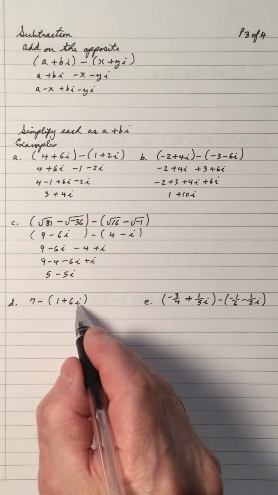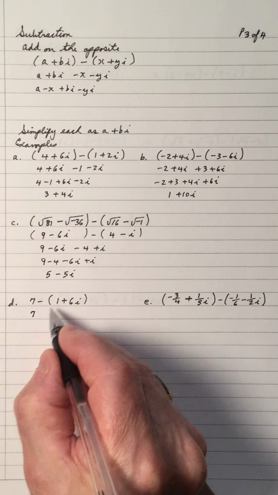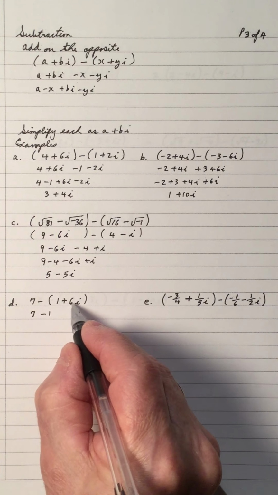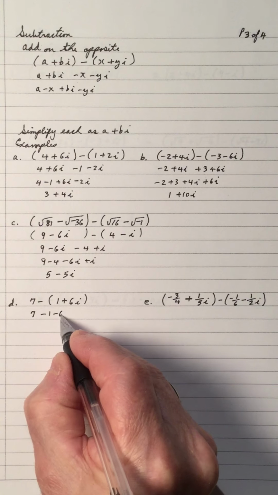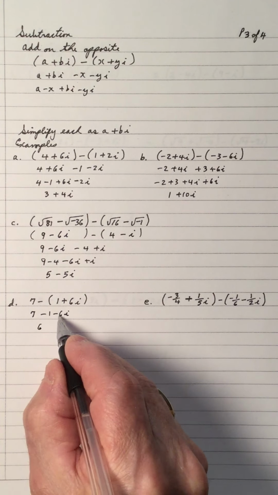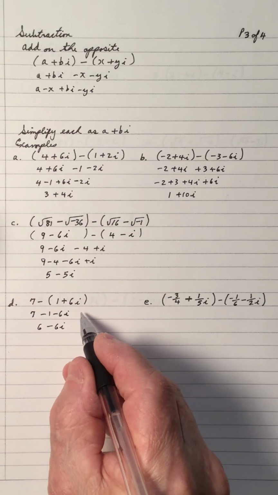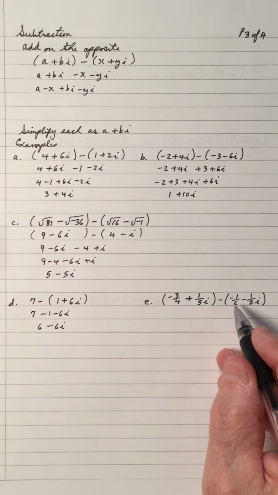D, we're subtracting, so we add on the opposites. The opposite of 1 is negative 1. The opposite of plus 6i is minus 6i. And the reals are together, so that's 6 minus 6i. Minus 6i doesn't change because there are no more i's to add on.